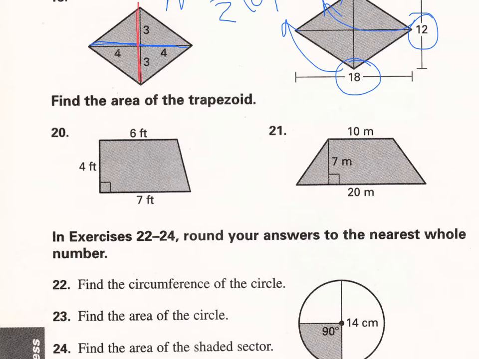Okay, number 20 and 21, you have to find the area of a trapezoid. Remember to find the area of the trapezoids, you have to remember your formula. Your formula here is area equals 1/2 times the height times base 1 plus base 2.